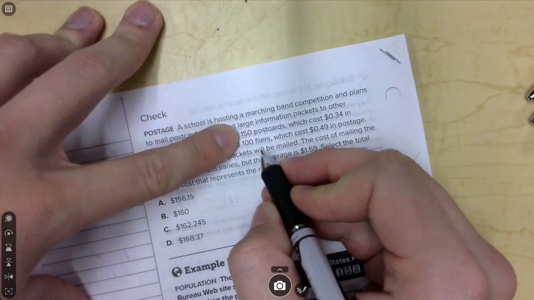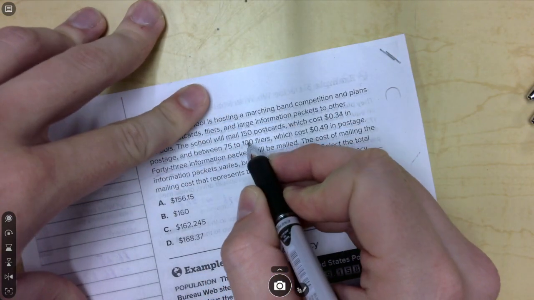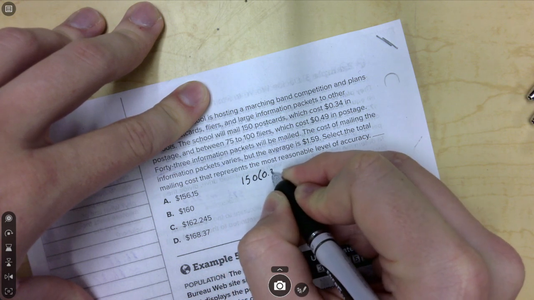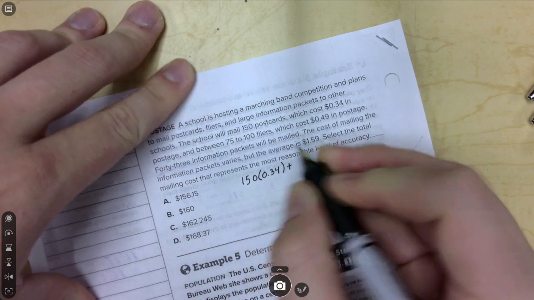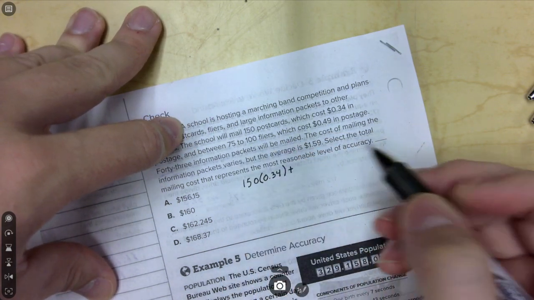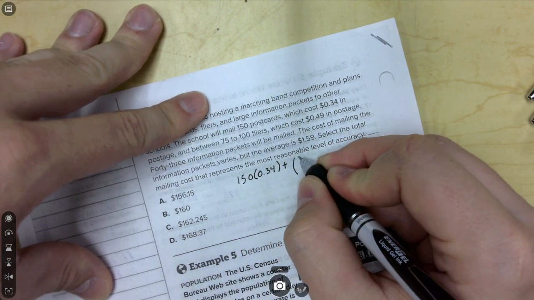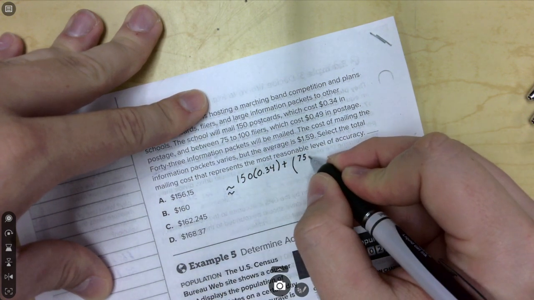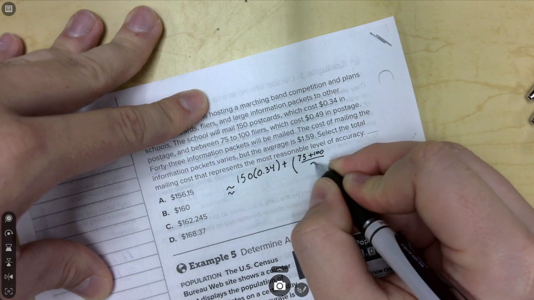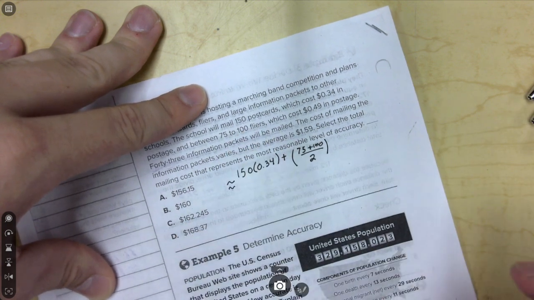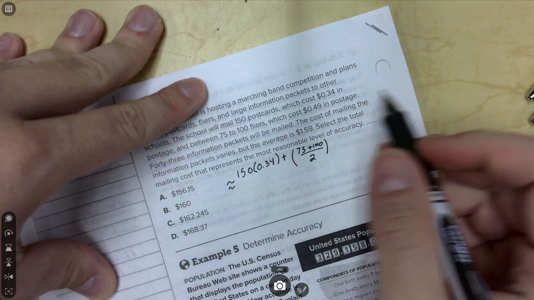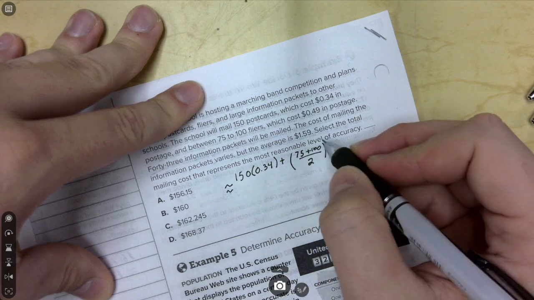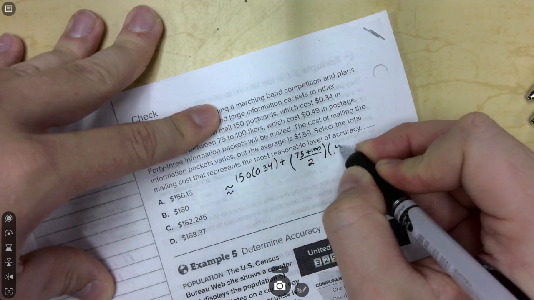All right, so here we go. It says 150, so we have 150 postcards, and each one is going to be $0.34. We have to add. Now we have between 75 and 100, so let's average those two. We're not quite sure, but we're getting a cost approximation here. If we wanted to, we could just do it at 100 flyers, and that would give us a maximum cost, but we're just going to average this for some approximation. Over 2, and that costs 49 cents, 0.49.